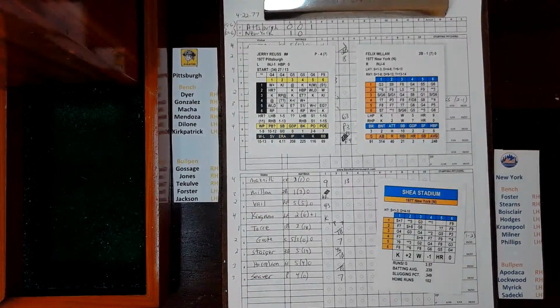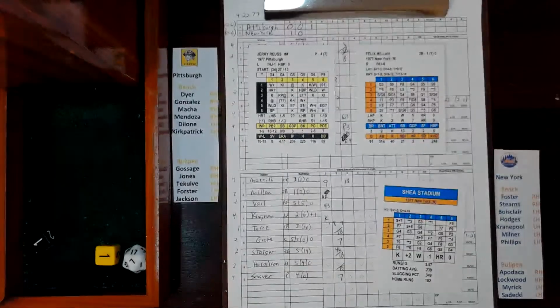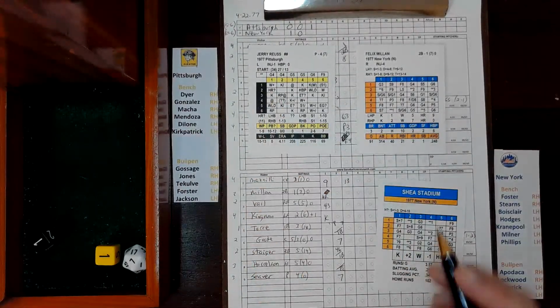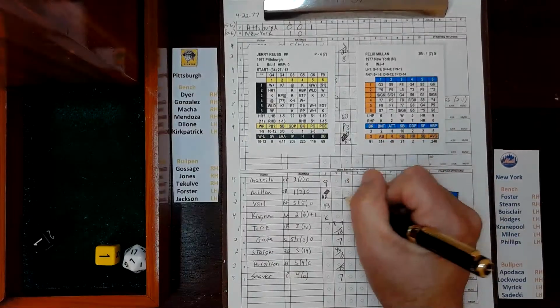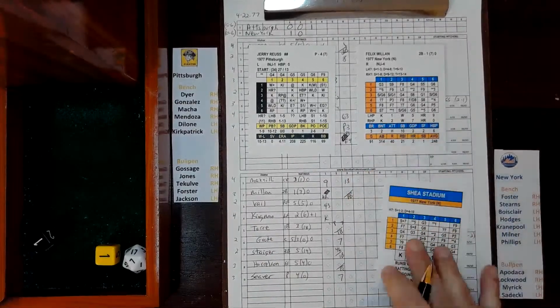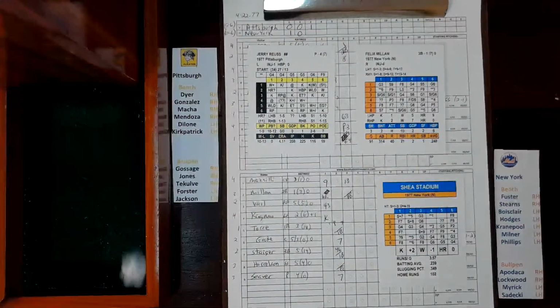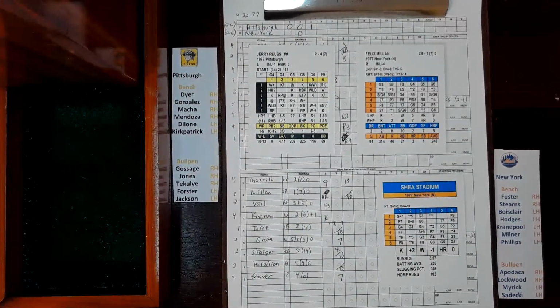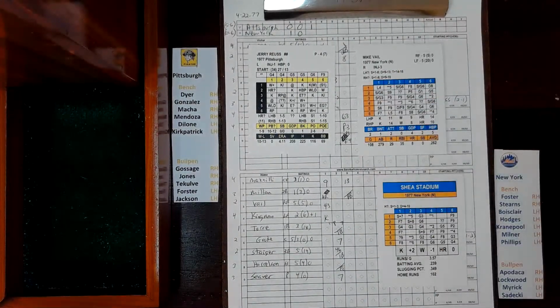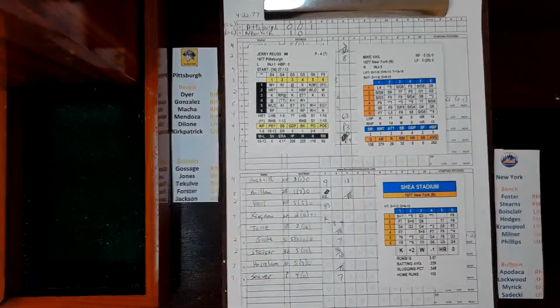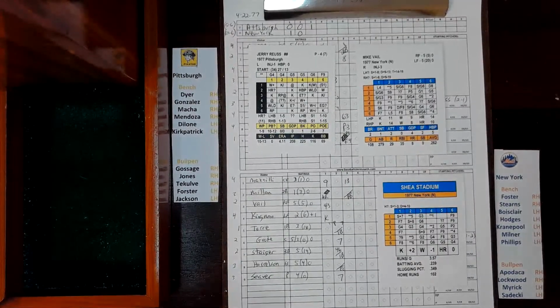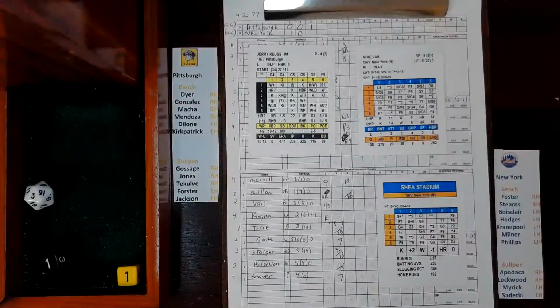Hello, Jeremiah. Here's Felix Millan. 1-1, walk plus, and that will issue the free pass to Millan. Millan's attempt is nothing, but there's chances for balks and pickoffs, but nothing's going to happen there. Mike Vail in there against the lefty, because he hits lefties very well.